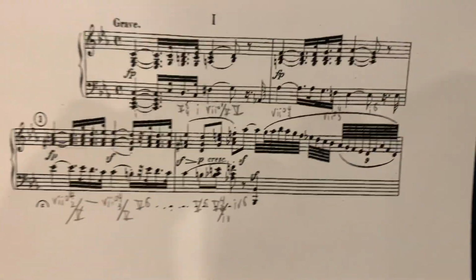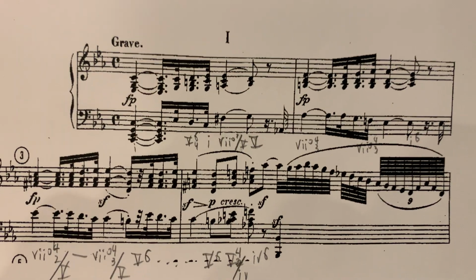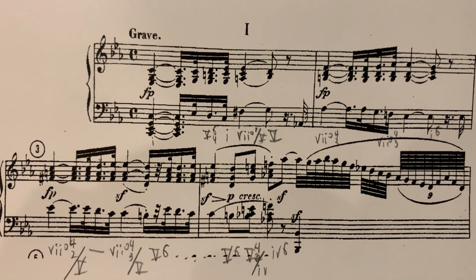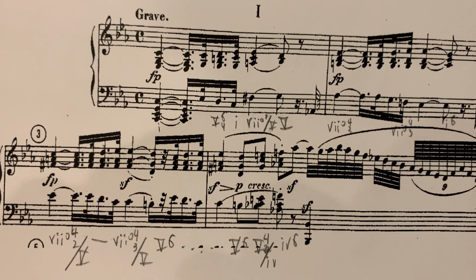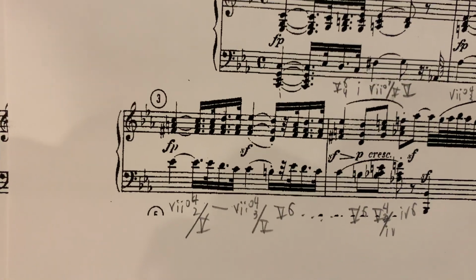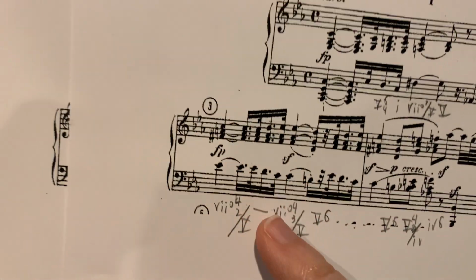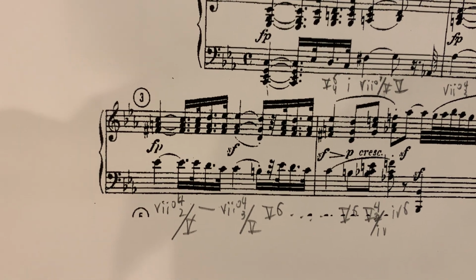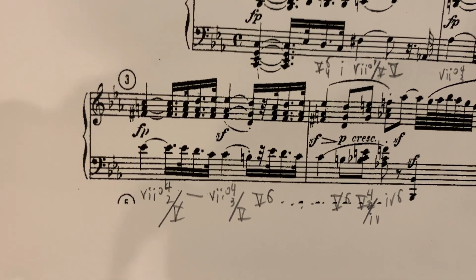Now the next one's a little more straightforward, just has a lot of secondary diminished seventh chords. So you'll notice the 7 diminished 7 of 5 in the first measure. Then in the third measure, we also have some secondary dominants of 5. Notice that 7 diminished 4, 3 resolves to 5, 6. That's because one of the tendency tones is in the bass.